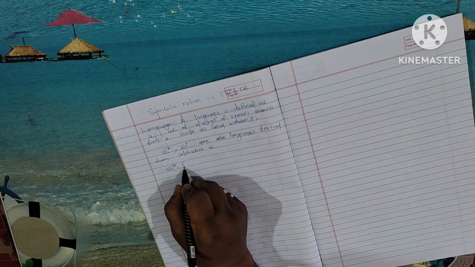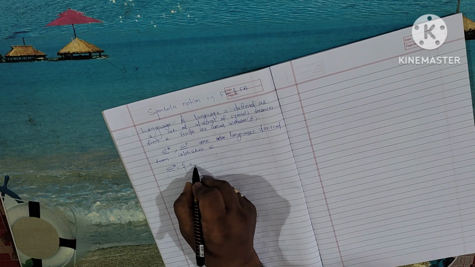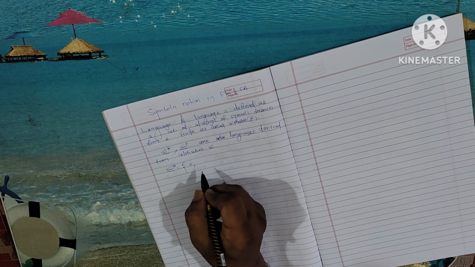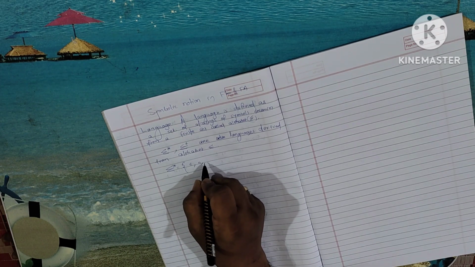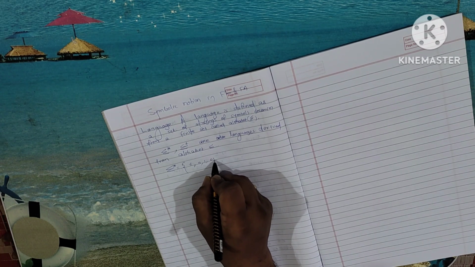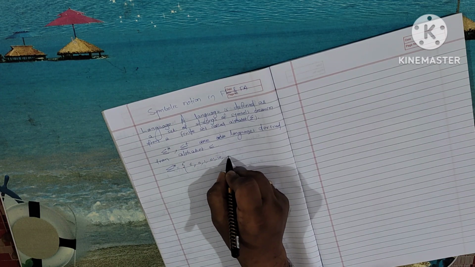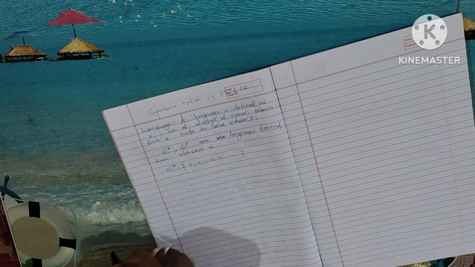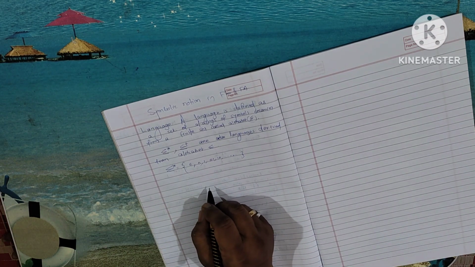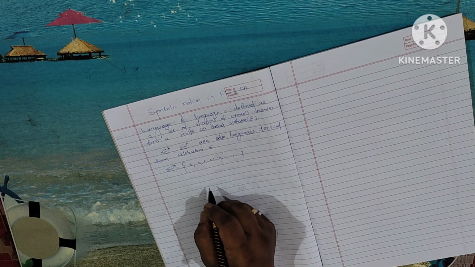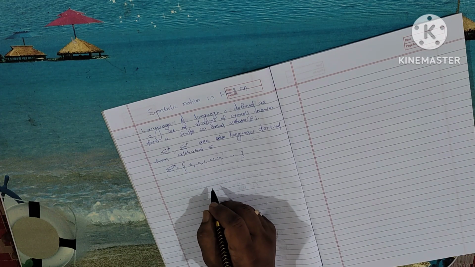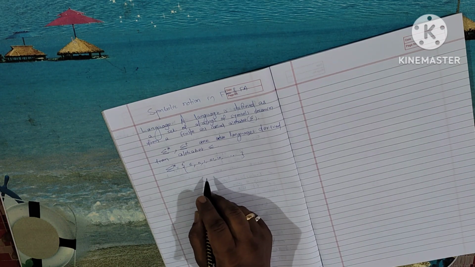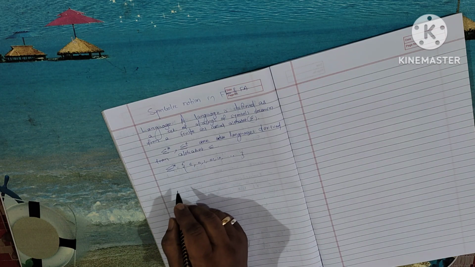If you see, sigma star is nothing but epsilon, 0, 1, 0 1 1 0, any such combination of 0 and 1. So what does it include?